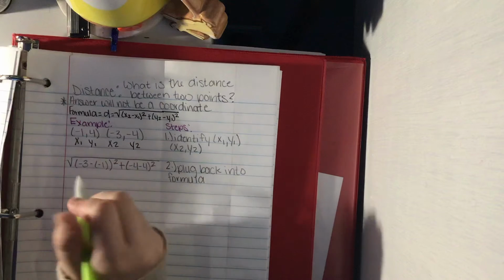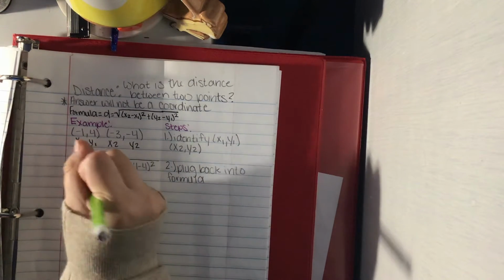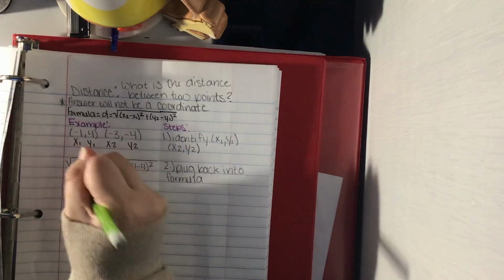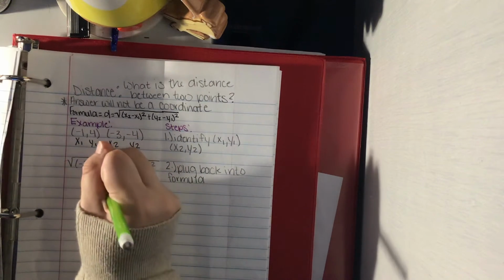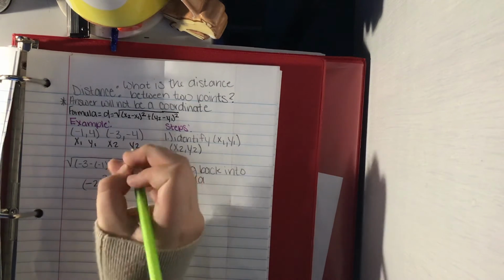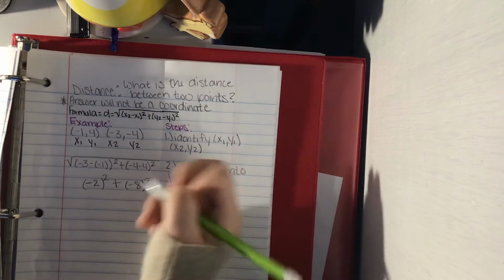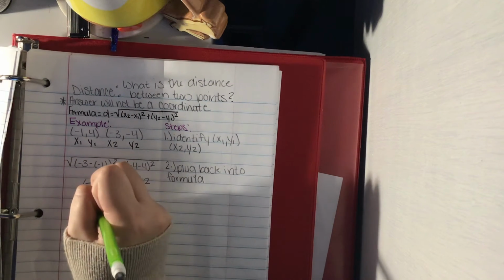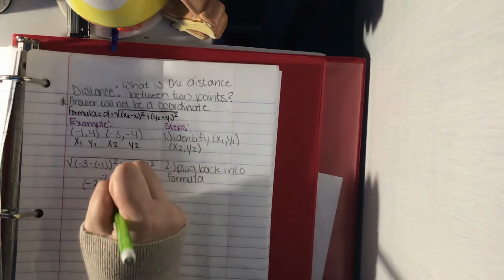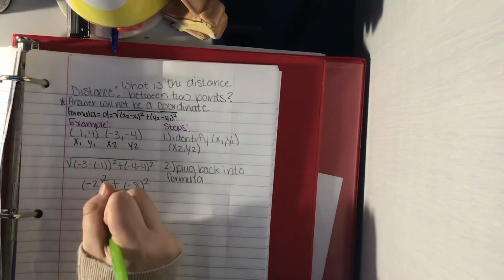Okay, so -3 minus -1 is equal to -2, plus, we don't forget the second that's up here, and then -4 minus 4 is going to be -8 to the second, and this equals 4 plus 64, which then equals 68.